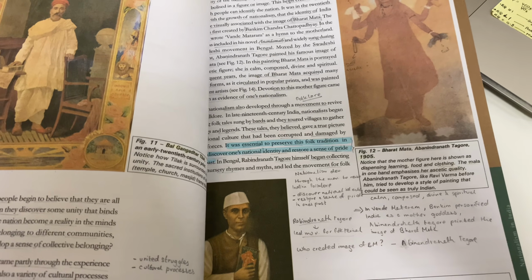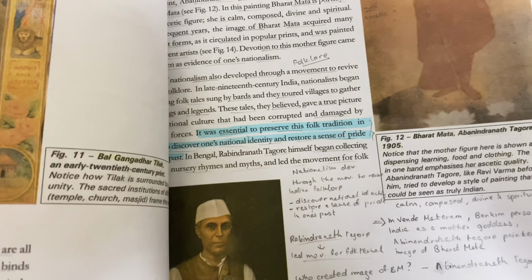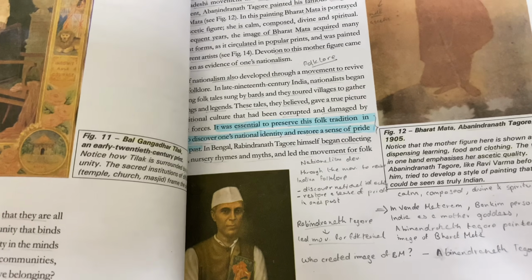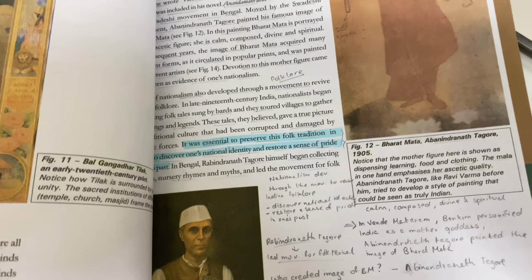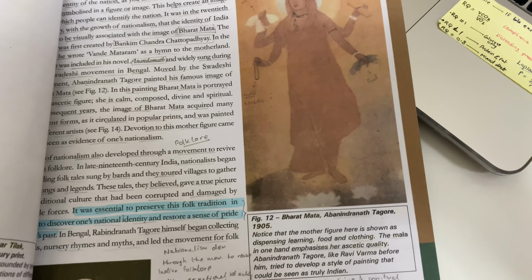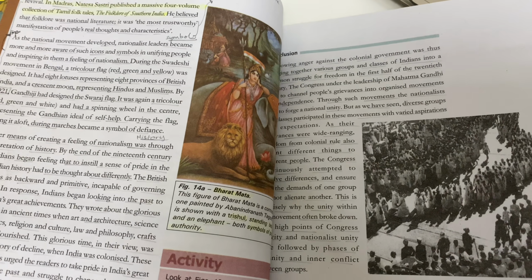Tip number 2 is particularly for history. Please learn all the important names in the NCERT textbook, and specifically the images and paintings, such as this of Bharat Mata and even this of Bharat Mata.